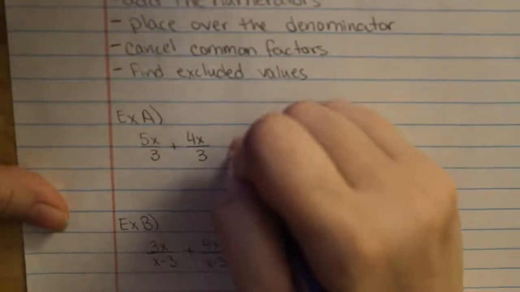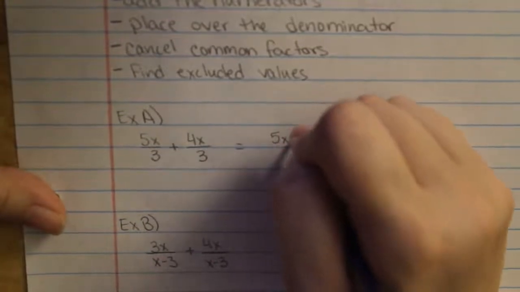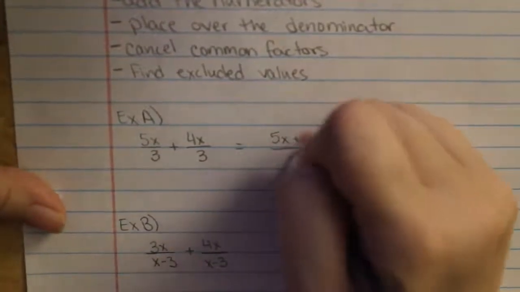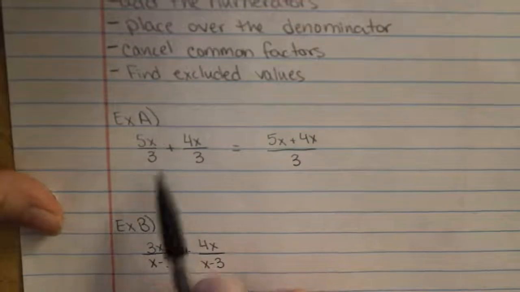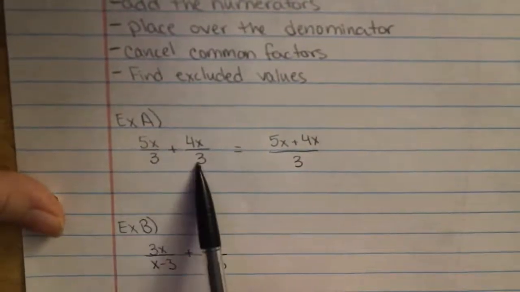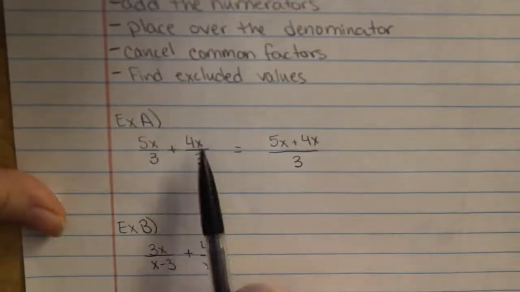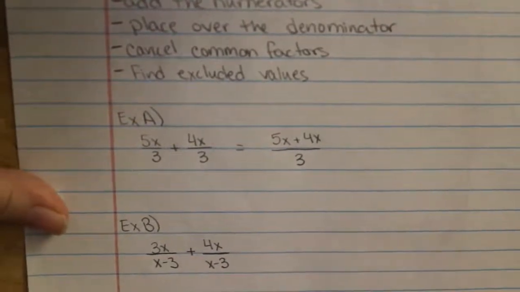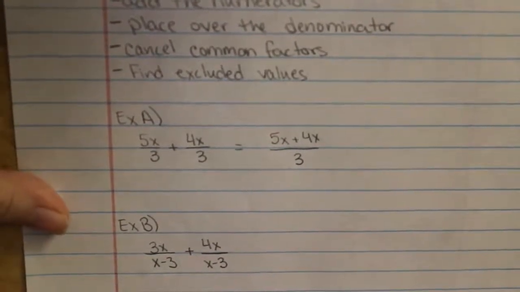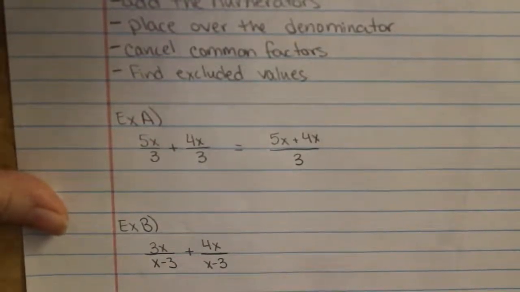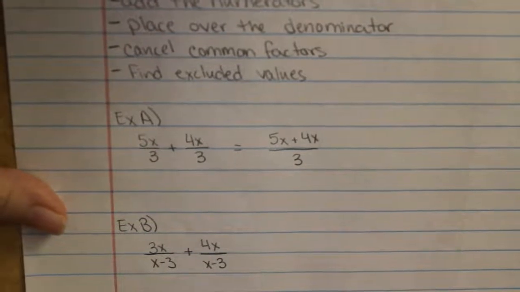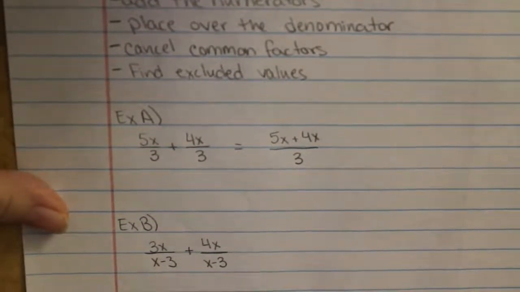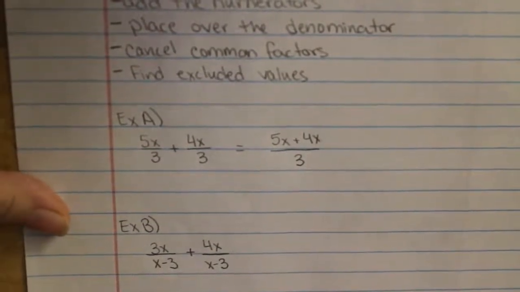Okay, this is going to be 5x plus 4x over 3, because notice they have the same denominator. So I'm just simply going to add across the top and keep the denominator. That's what we do with fractions. Rational expressions follow all the same rules as fractions, just sometimes the simplifying involves factoring. That's really the hardest part about these, is they're fractions on steroids.